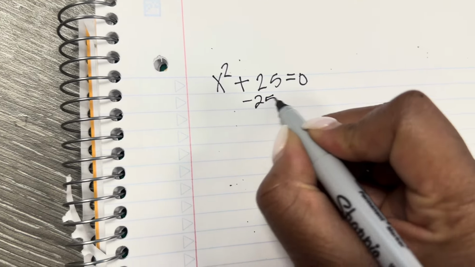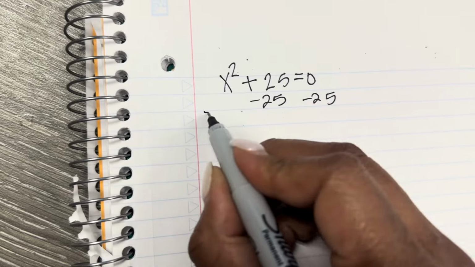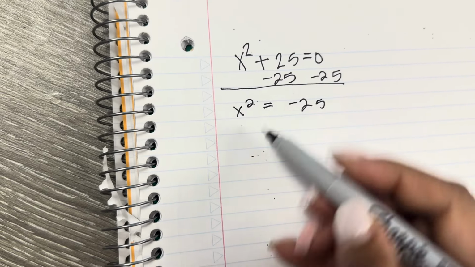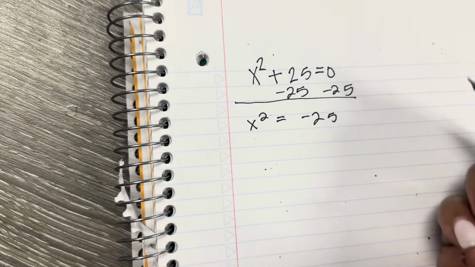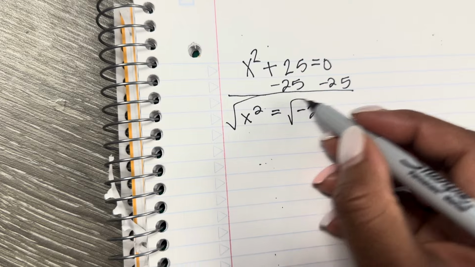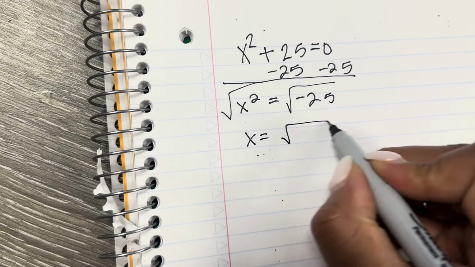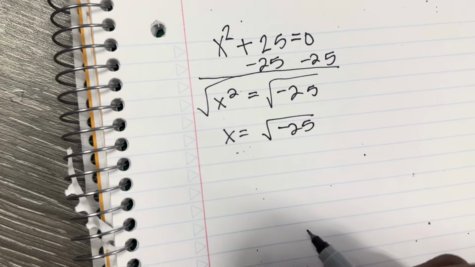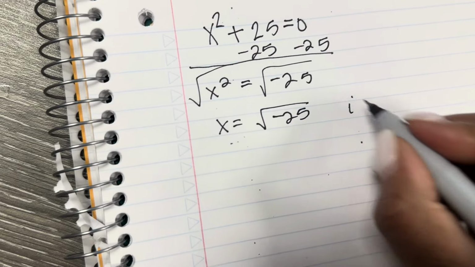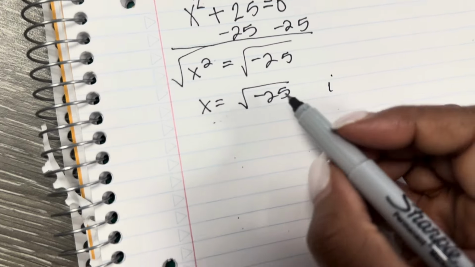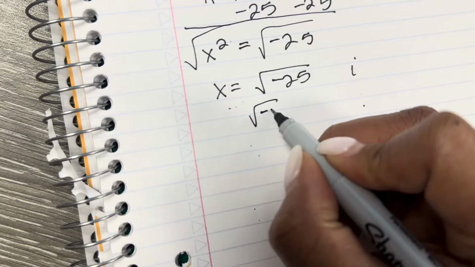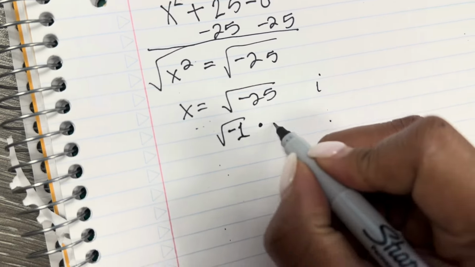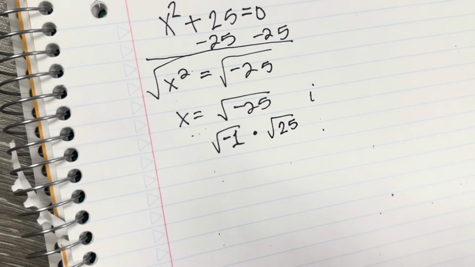So subtract your 25, we'll do it by hand, right? To get x squared by itself, so we can solve for x. Take the square root of both sides, so x equals the square root of negative 25. What number squared gives you negative 25? Impossible, right? So you can do it by taking the imaginary out, take your I out, right? Gouge your I out, and then keep the real in, right?